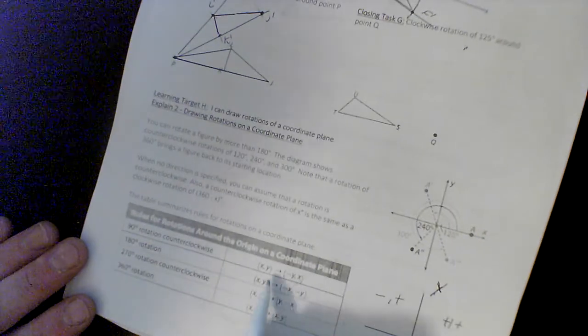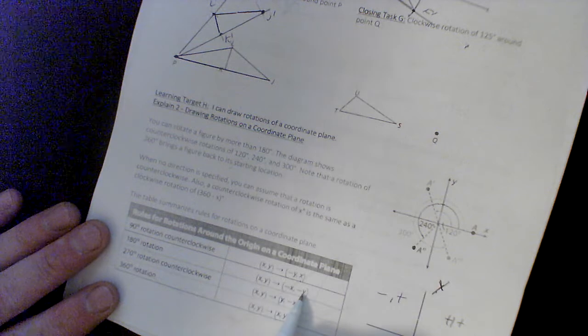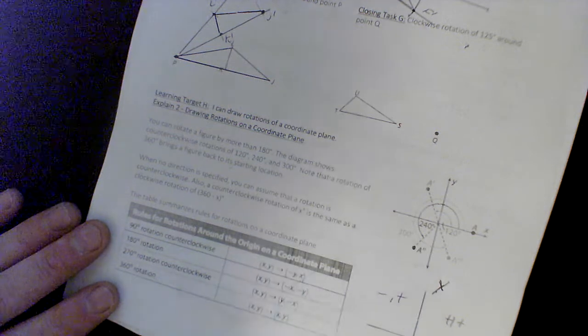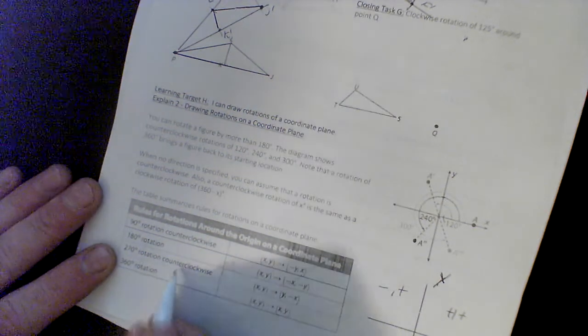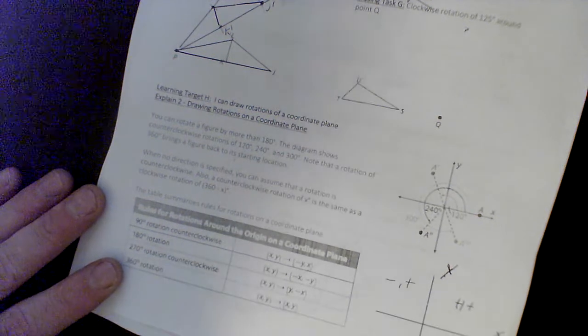It doesn't matter which direction. Look, rotating 90 degrees takes xy and turns it into yx. Alright, 180 degrees would rotate twice and your x's stay the same. Right? X is x and y is y. 270 is like rotating 90 degrees the other direction. And look, my y and x change. And 360 is going to bring me back to normal.